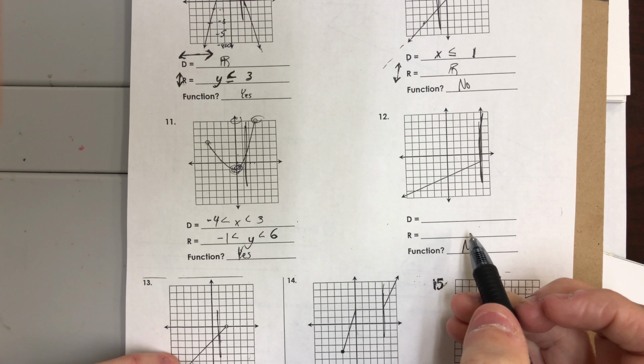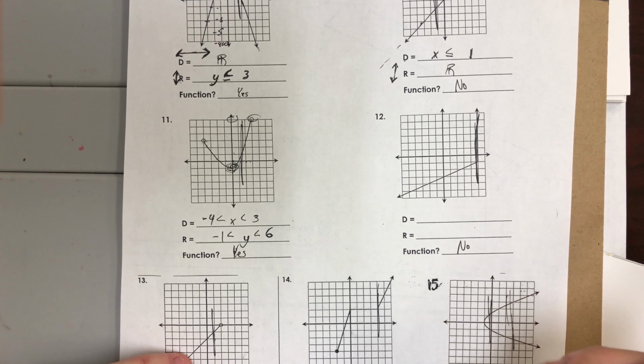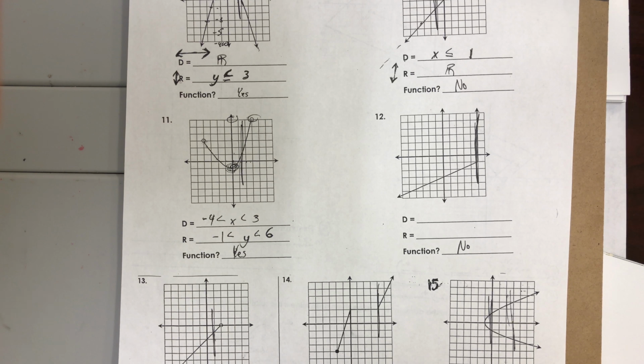All right, see if you can do number 12, and we'll talk about it tomorrow. If you have questions, bring them then.